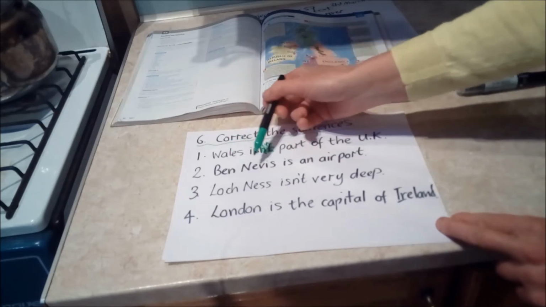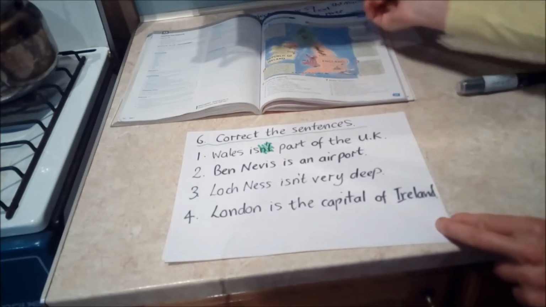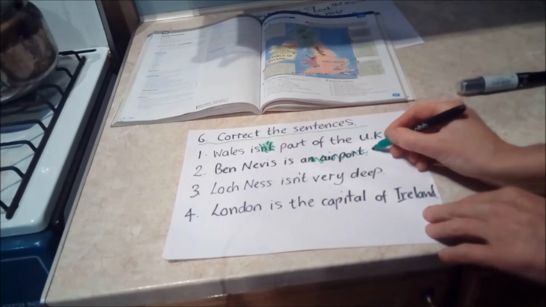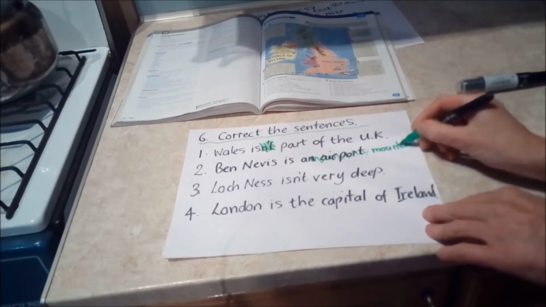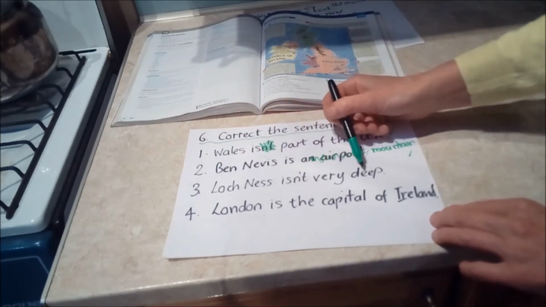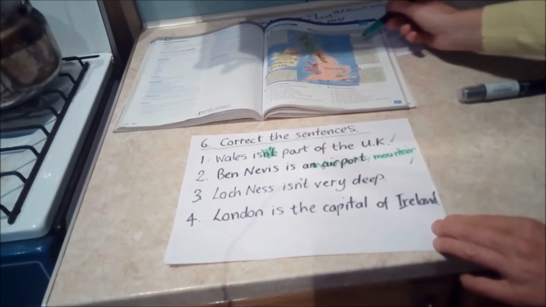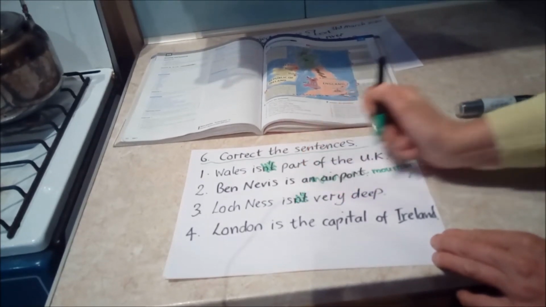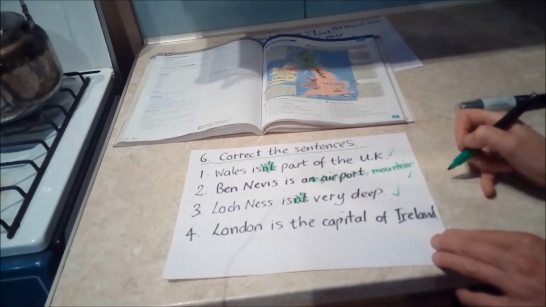Number 2, Ben Nevis is an airport. An airport? No, look up here. Ben Nevis is a mountain. Good. 2 right so far. Loch Ness isn't very deep. Let's read paragraph 3. Loch Ness is very deep. And the monster lives there.